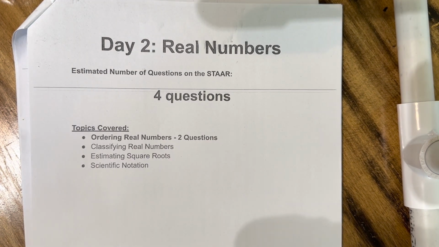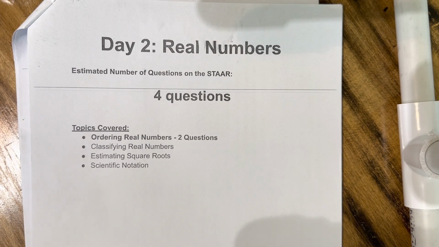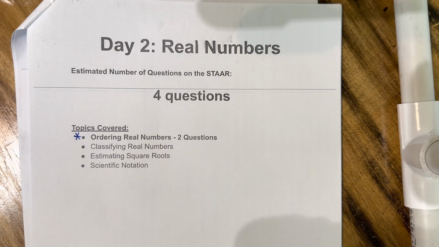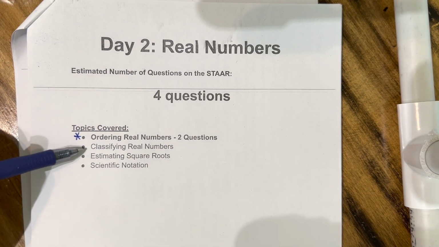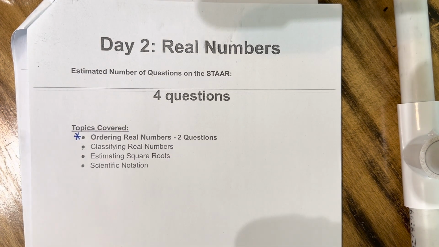Hello. Today we're on STAAR Review Day 2 and we're talking about the real numbers topic. Within this topic, there's going to be about 4 questions on that STAAR test, and 2 of those 4 questions are going to be over ordering real numbers. Then you might have a question over classifying real numbers, a question over estimating square roots, or a question over scientific notation.